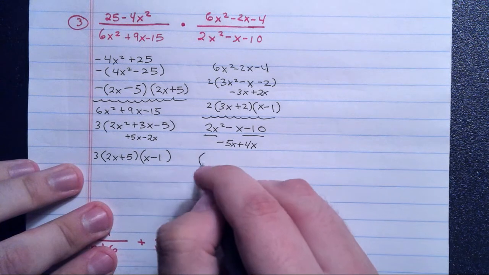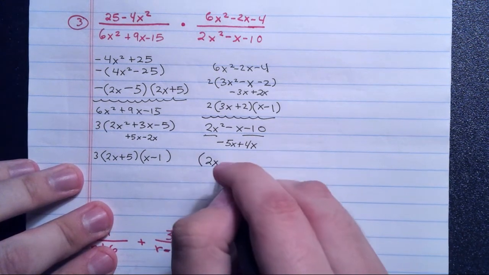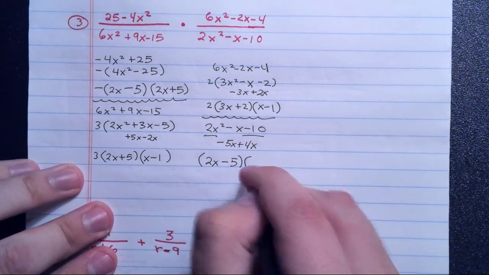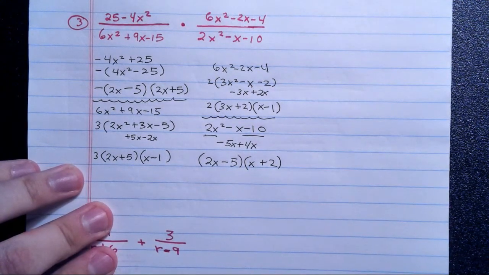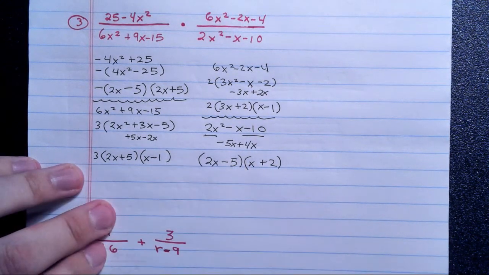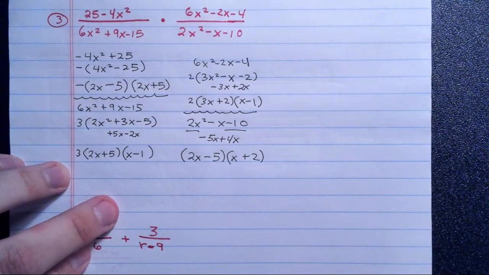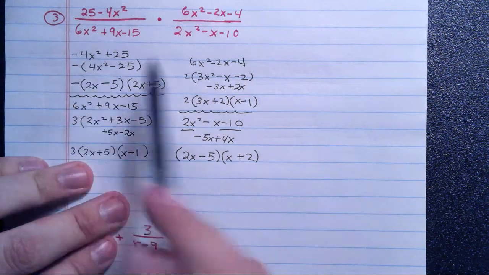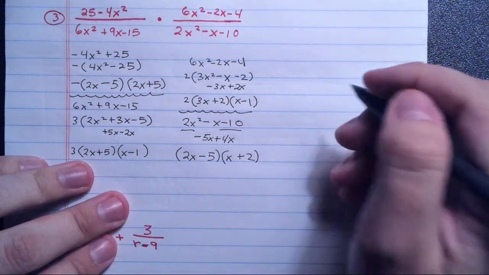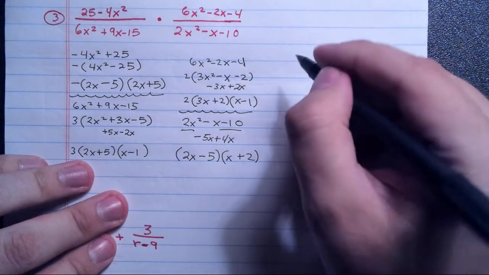Now again, I leave the factoring to you, but I can tell you that this is 2x minus 5 times x plus 2. Alright, so at that point I've factored every numerator and denominator, and yet I somehow have done very little to address this first expression. Let's rewrite it with all the factorizations in place.